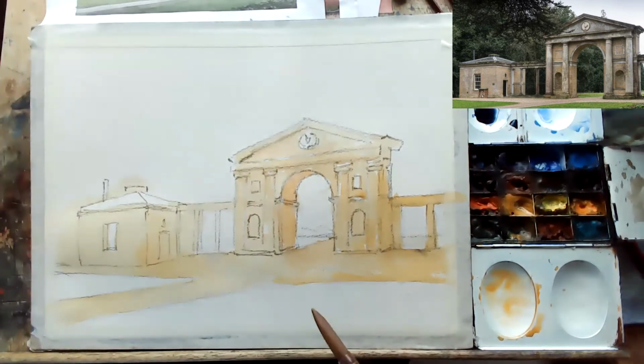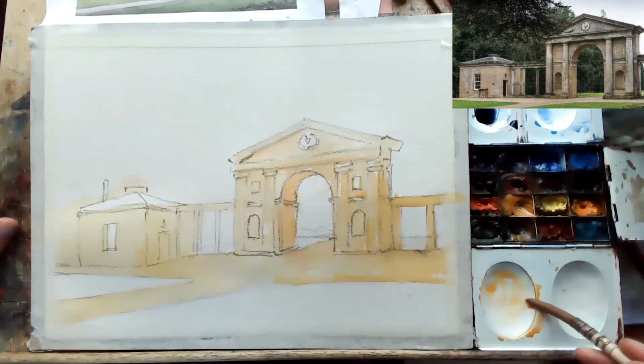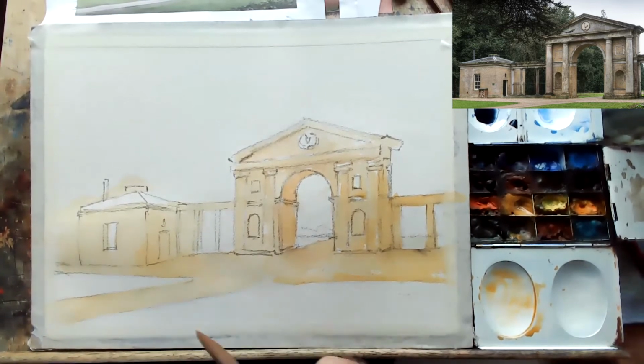Right. That's sort of it. It's just them marks, really. Don't worry, we'll start looking accomplished once I've rubbed those pencil lines out.